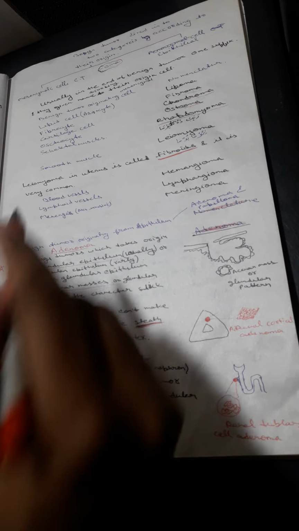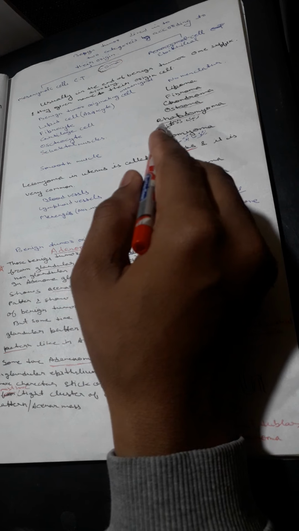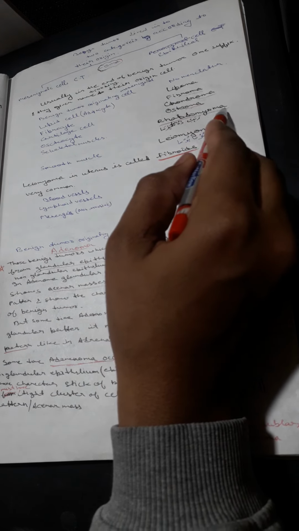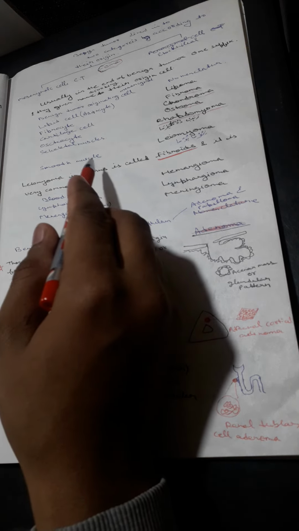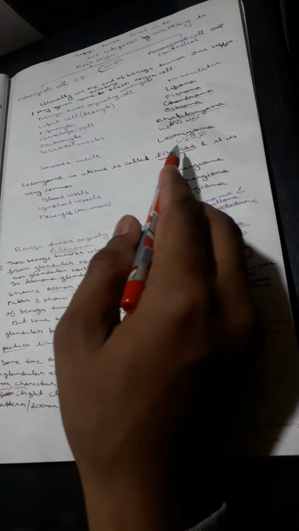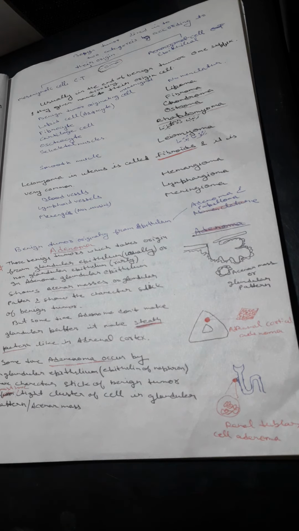Here it is called rhabdomyoma. Oma is also present here. If it is developed by the smooth muscles, then it is called leiomyoma.